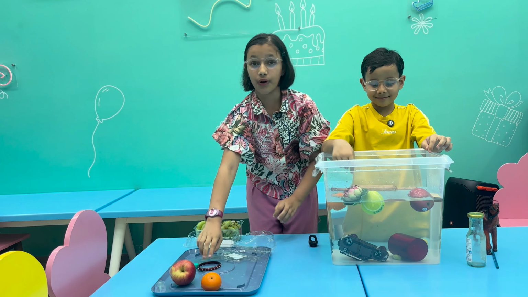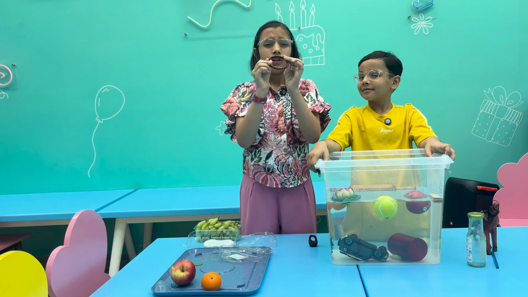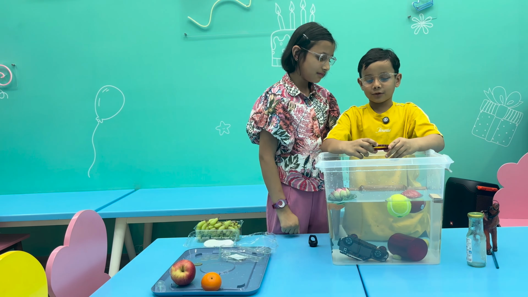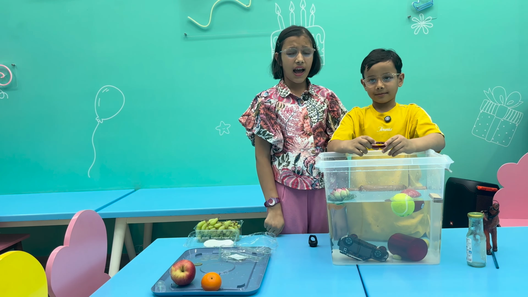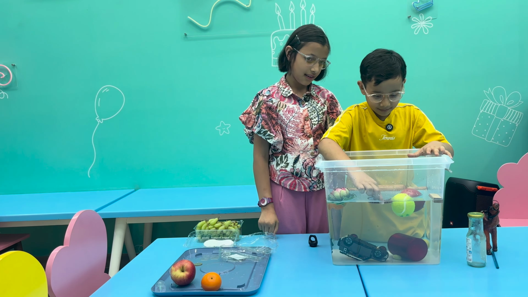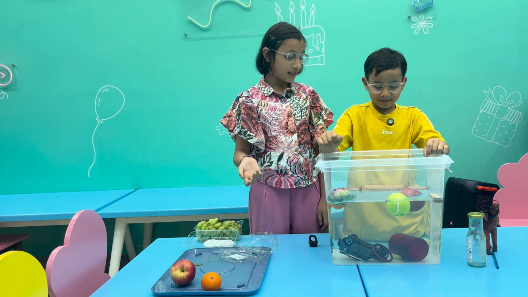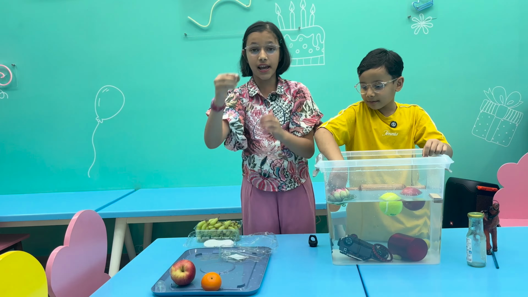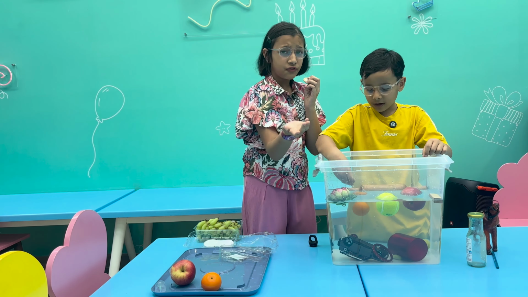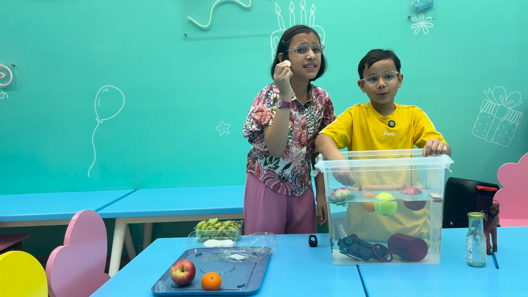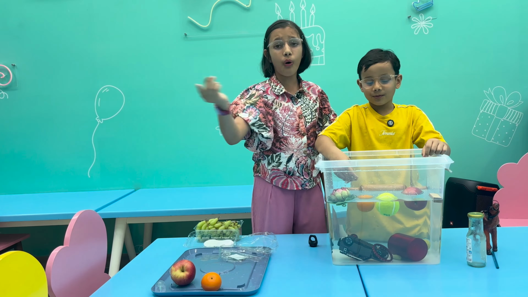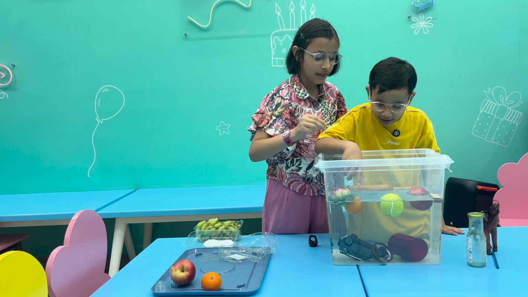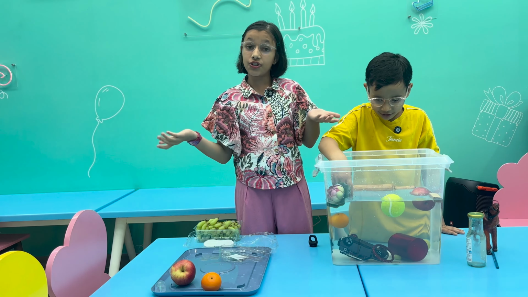Now let's try a bangle. Do you think it will sink or float? I think it will sink. Let's see it. Yeah, I told you, because it has no air trapped in it. And the last object, a coin. Friends, what do you think? Will it sink or float? The last question to you all. It will sink. Let's see it. Yes, it sinks because it has no air trapped in it.